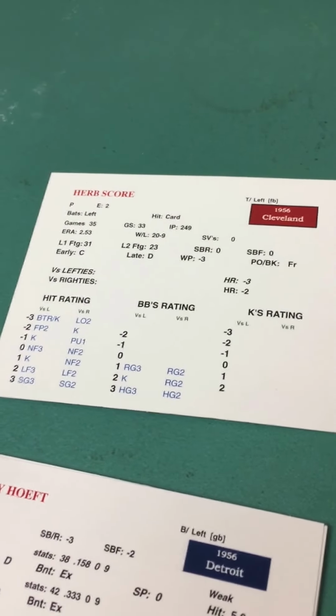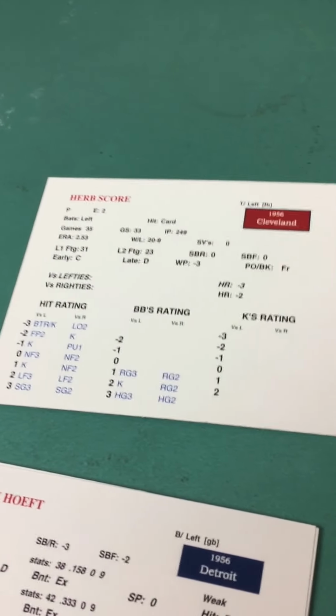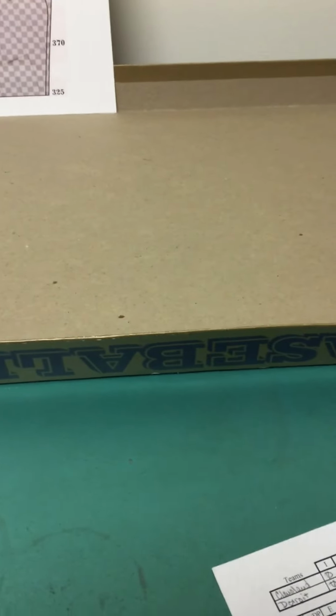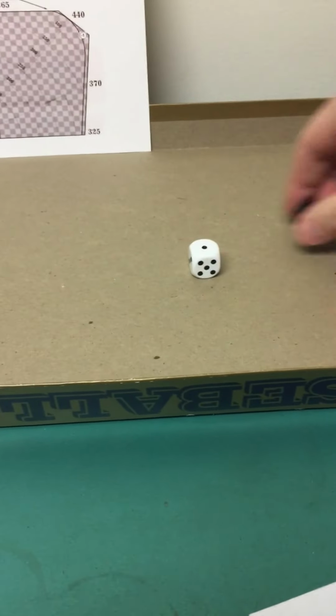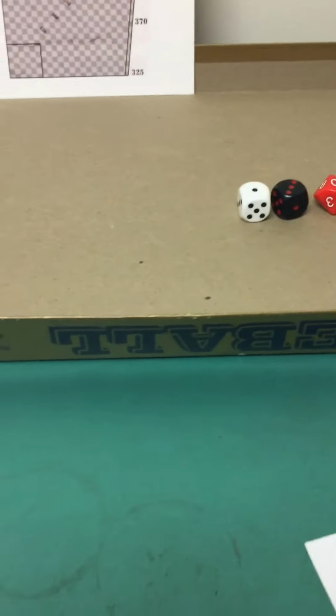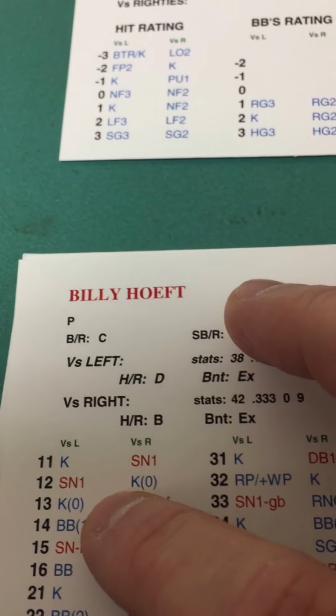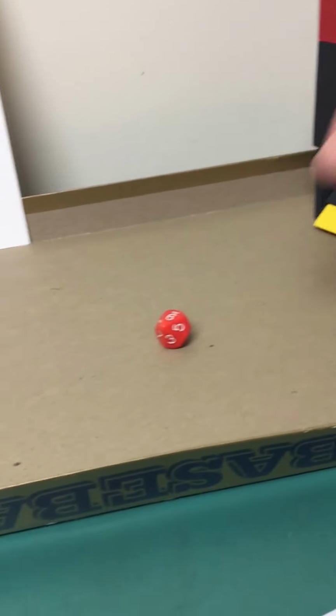And now Billy Hoeft gets to lead off against Herb Score. All right. 4, so no error. 13-0, so we go down here. 13 versus left. We know any Ks are going to be a strikeout, and since it's 0, Hoeft is down swinging. 1 away. Okay. 9, so no error. Check.